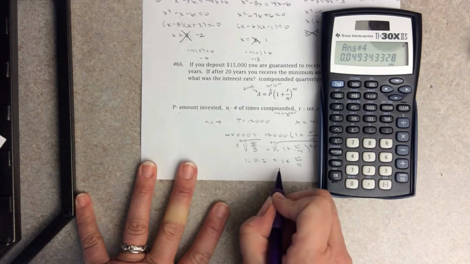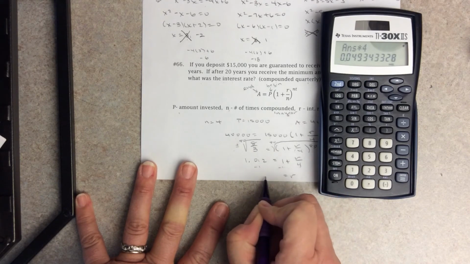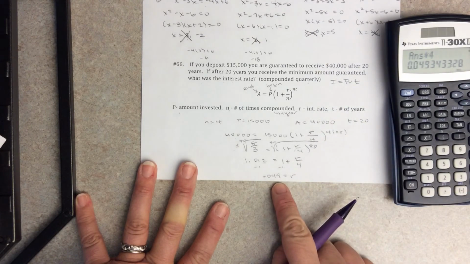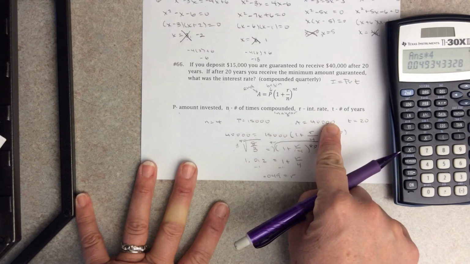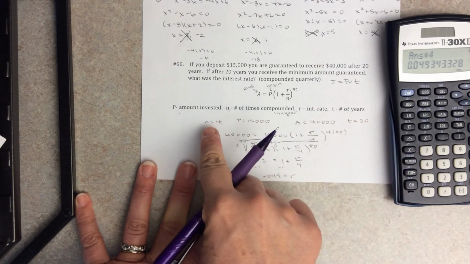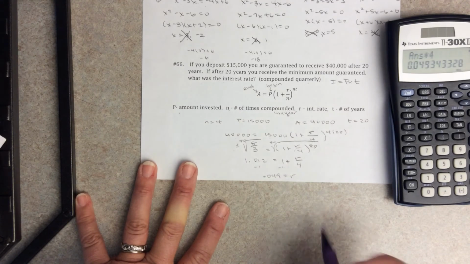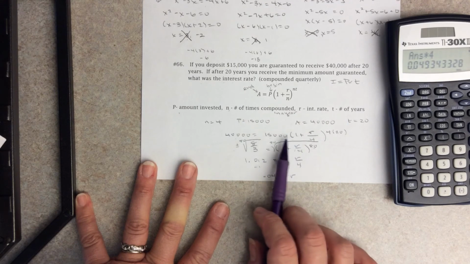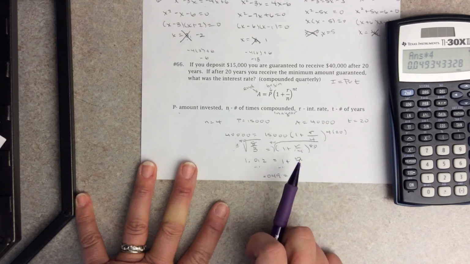So I subtracted 1, and then I multiplied by 4, and now I know my rate is 0.049. That's the magic number that will turn 15,000 into 40,000 in 20 years with interest 4 times a year. We're just sort of unpeeling things just like we did before, getting rid of the power, getting rid of the 1, getting rid of the times 4, all of those things to come down to our answer.